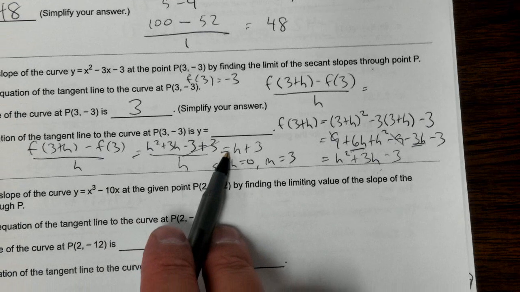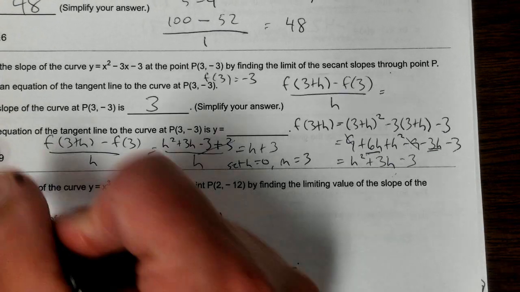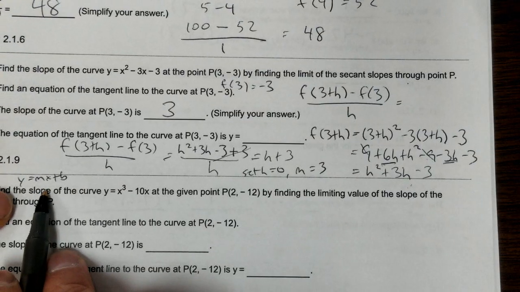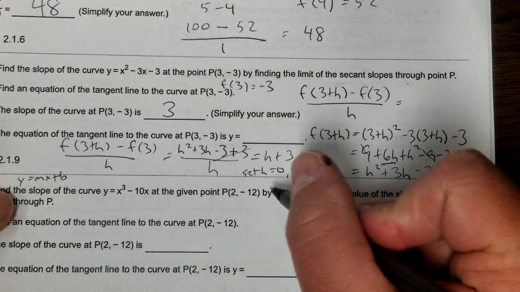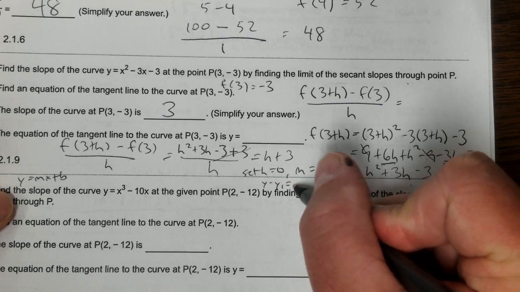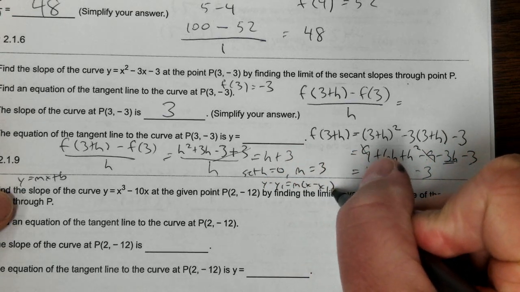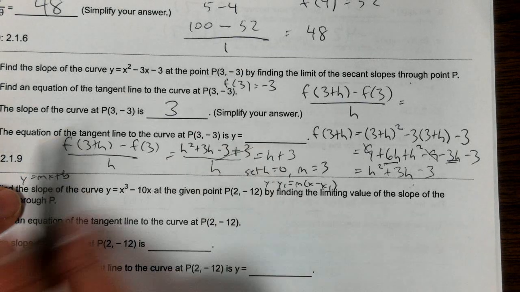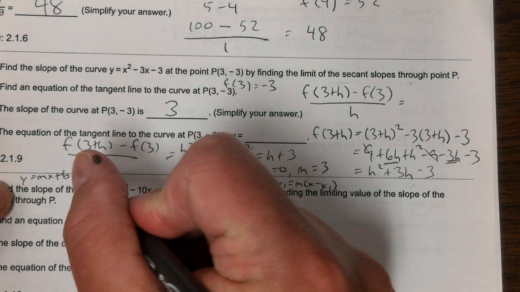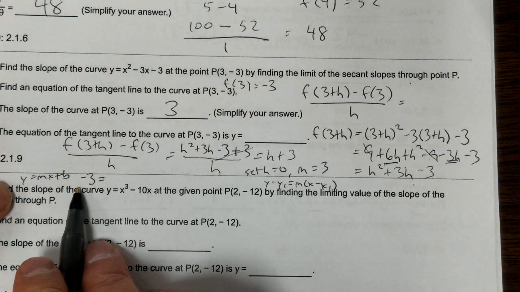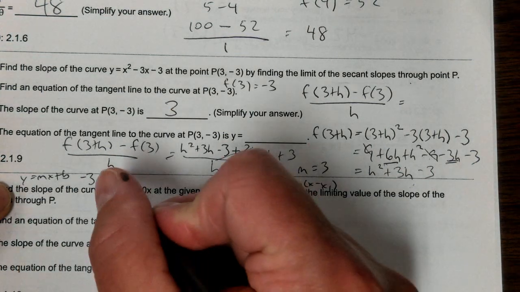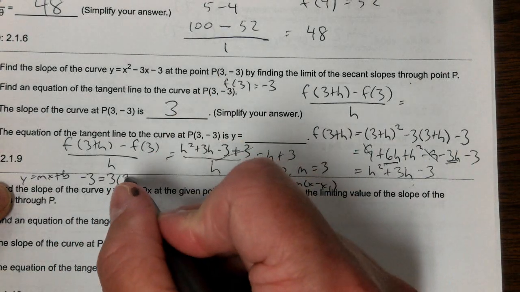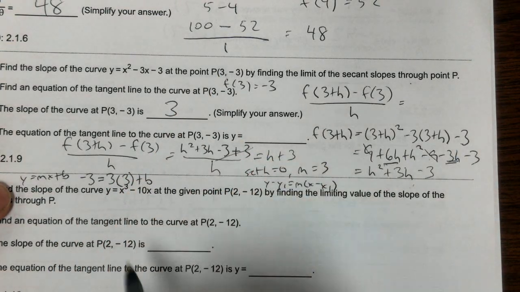And then the last step, you either use y equal mx plus b, or you use y minus y1 equal m times x minus x1. So if you use y equal mx plus b, then you put negative 3 for y equal m, which is 3, times x, which is also 3, plus b.